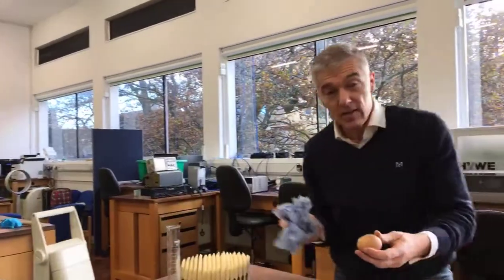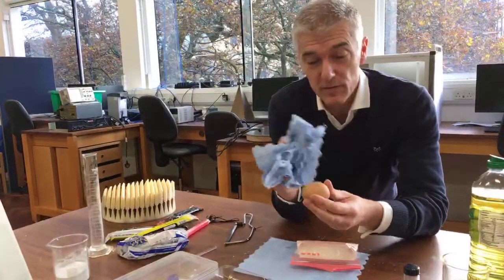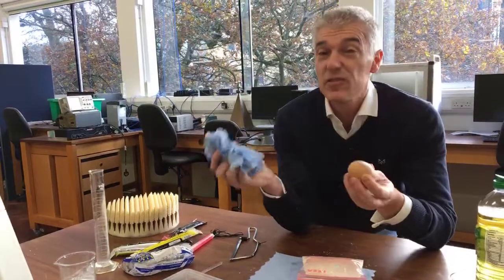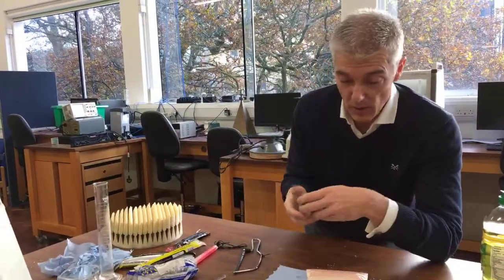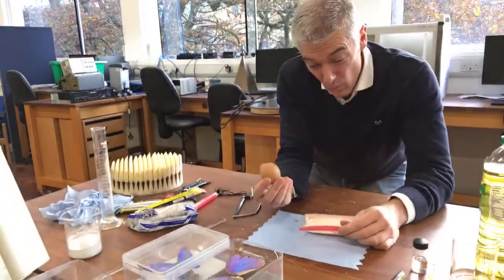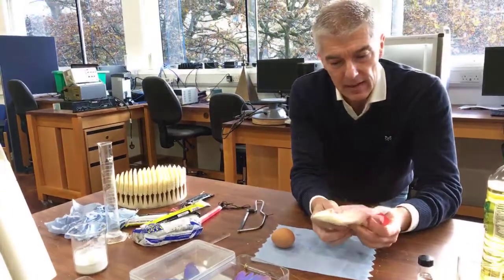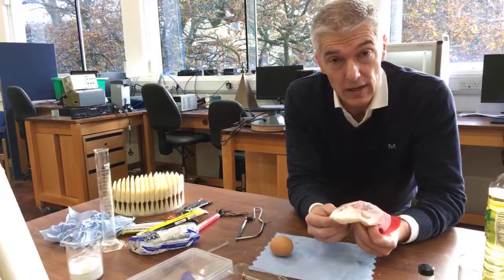Wipe this a bit clean. So, I've never tried this before. And as teachers will know, always try your experiments first. This could be a big fail, right? Hopefully it won't be. And why we're demonstrating this, what we're trying to do is to show that this is a kind of liquid, non-Newtonian liquid.